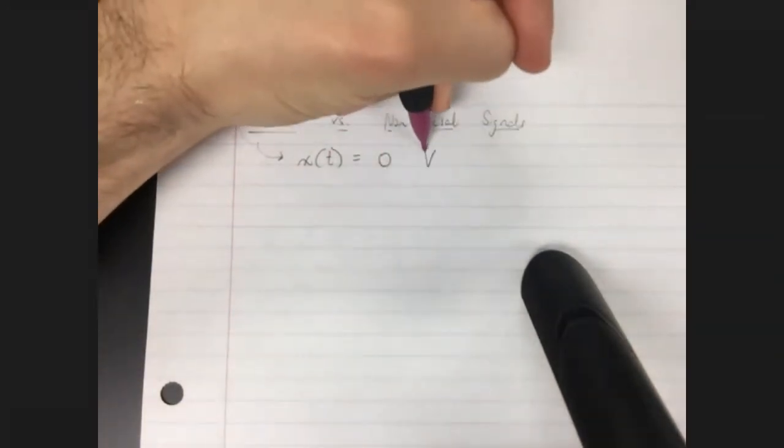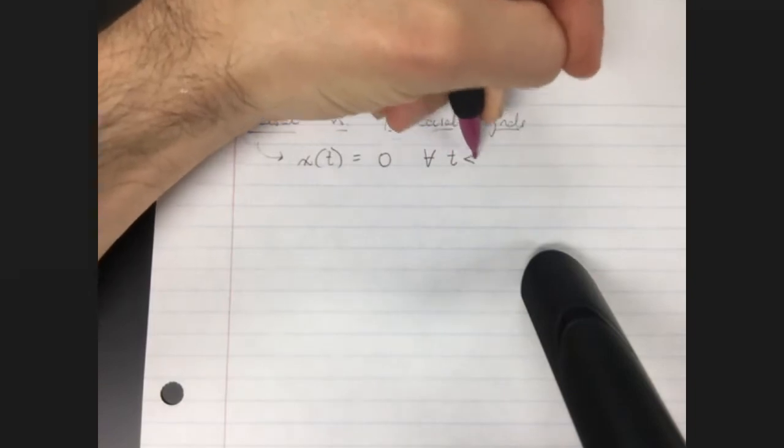Here's another one that's a pretty important one: causal versus non-causal signals. So I'll give you here, causal signals have this particular characteristic. Basically, x of t is going to be equal to 0 for all t less than 0.